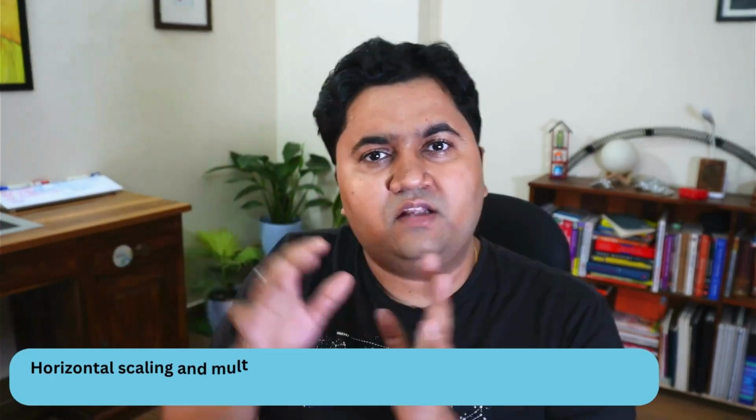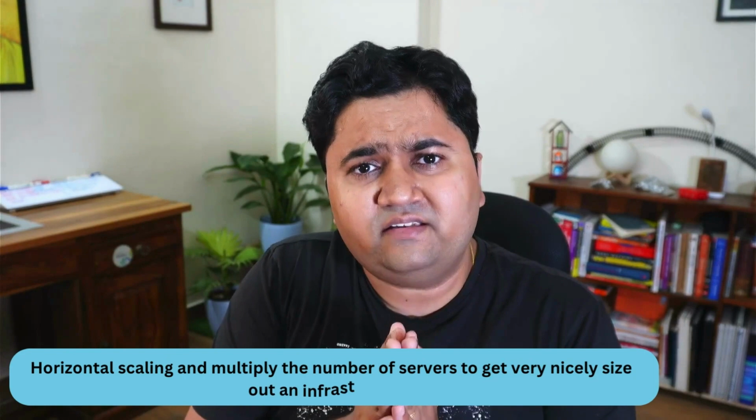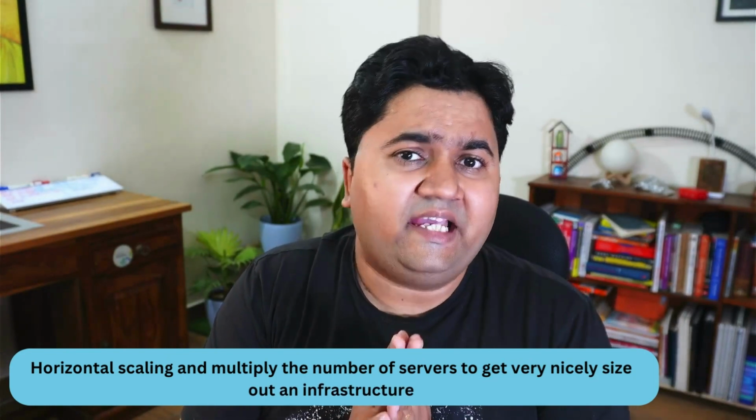But at the same time, you don't want to take a tier which is very big, because you might never cross that 80% threshold and then you're wasting 20%. So a good strategy in this case would be to go for horizontal scaling and multiply the number of servers you have. So using this, you can very nicely size out an infrastructure.